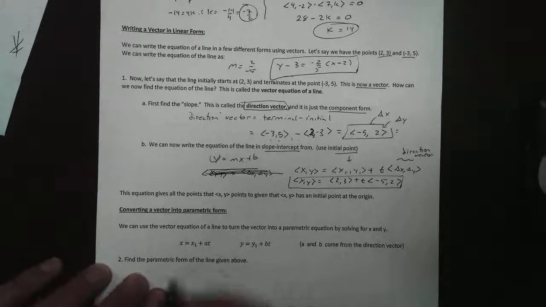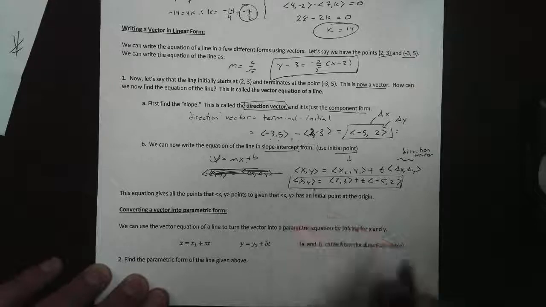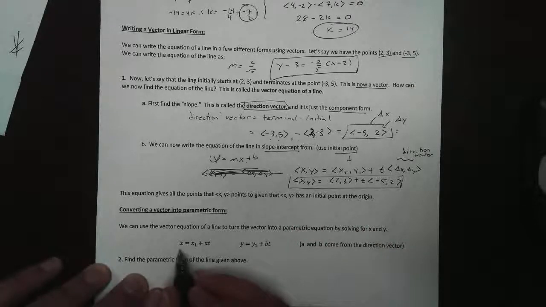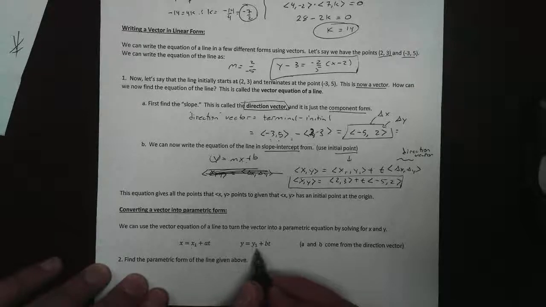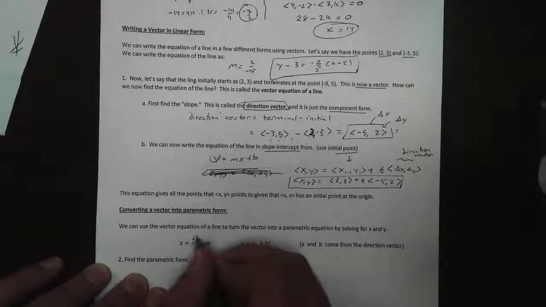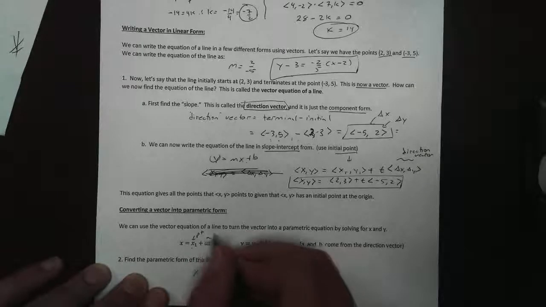So if I want to write the parametric equations of this line right here, it's given by this formula: x equals x1 plus at, y equals y1 plus bt. Now you don't really have to memorize these formulas. All you really have to do is match up everything. Ready? Remember, these are my points, right? And this is my direction vector.